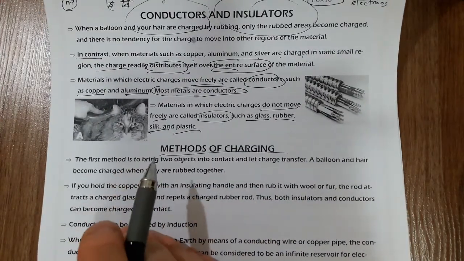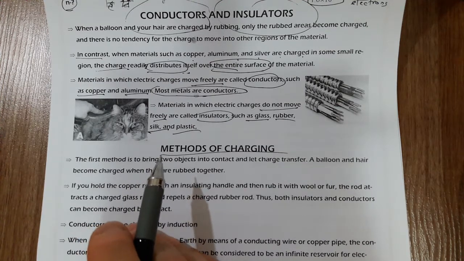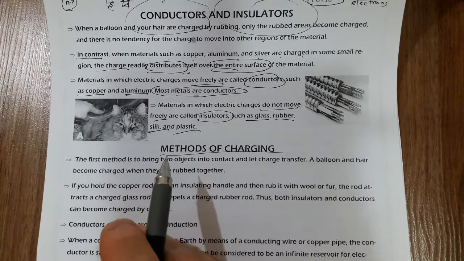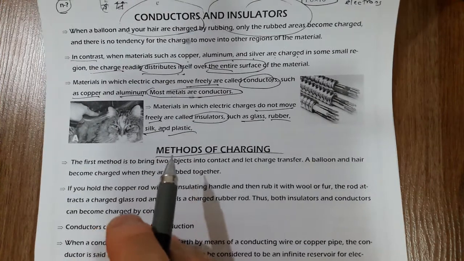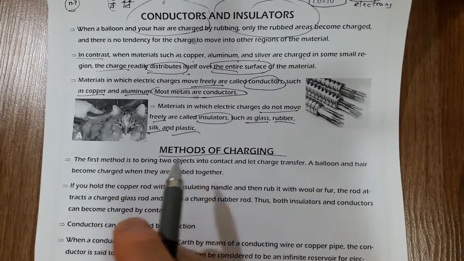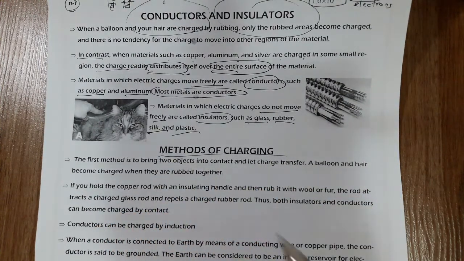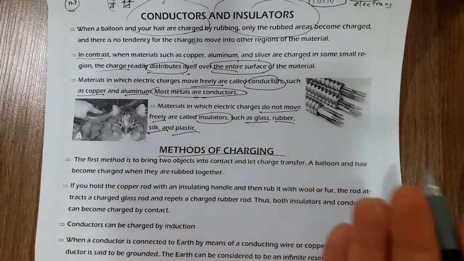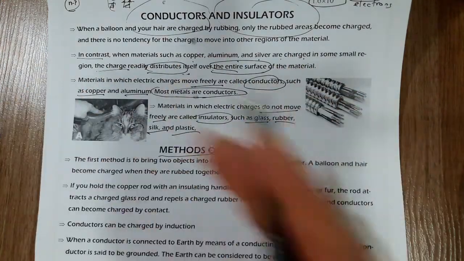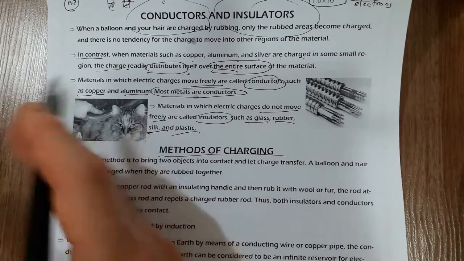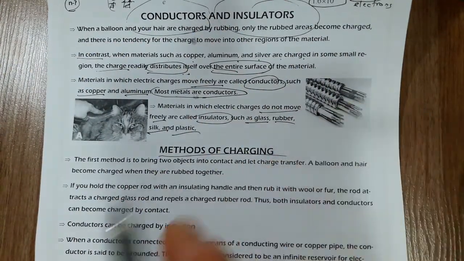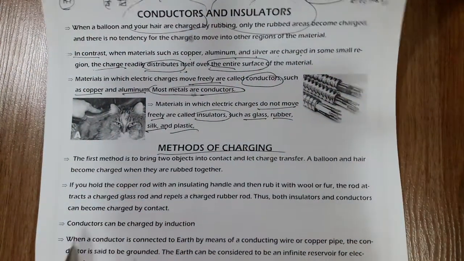So, methods of charging. How can we charge a substance? We can charge a substance in two ways. One of them we have already learned: by rubbing. You rub the balloon with your hair. There will be a charge transfer between the substances. One of them becomes positively charged, the other becomes negatively charged.